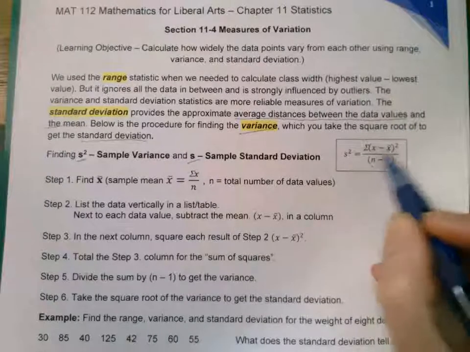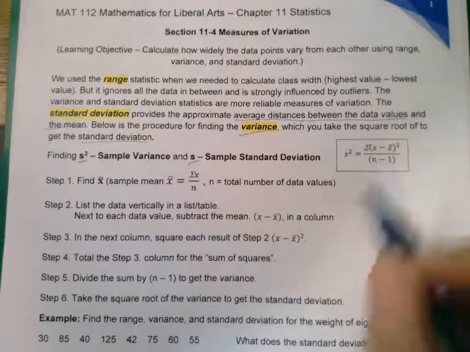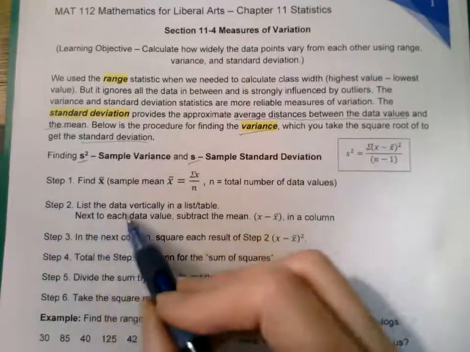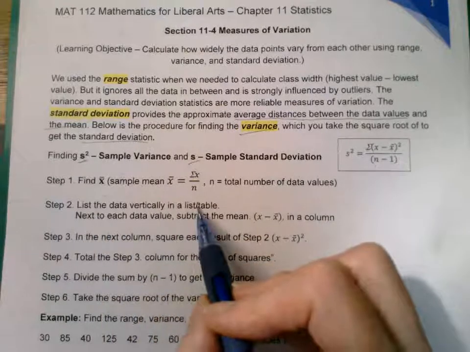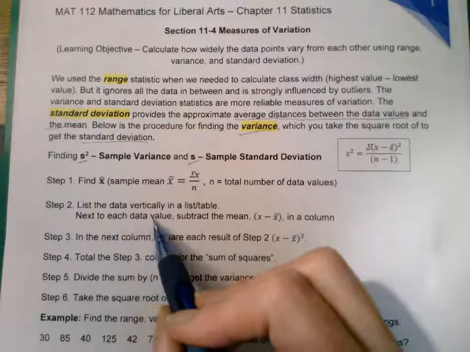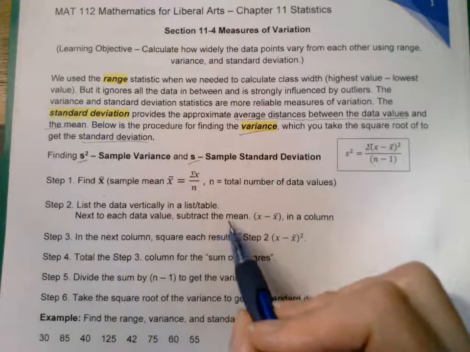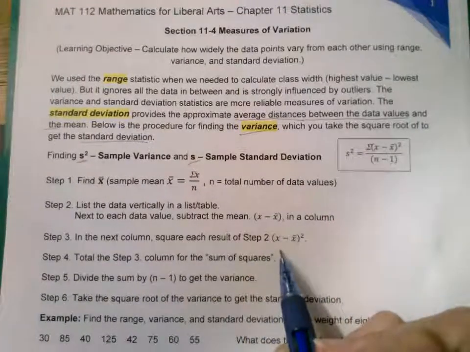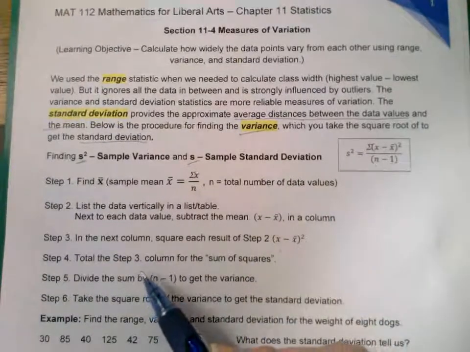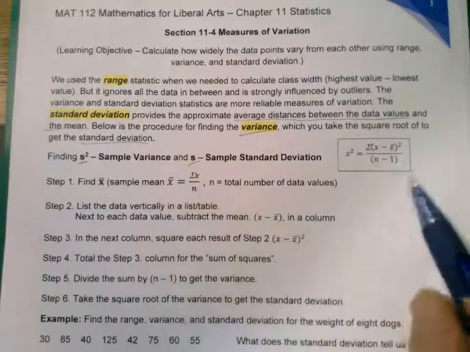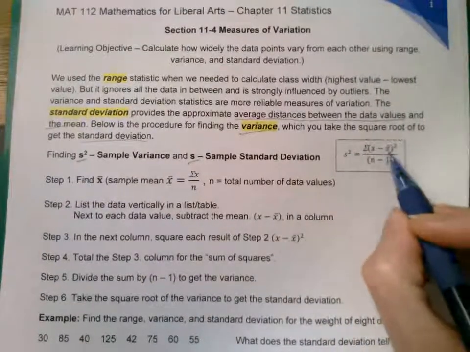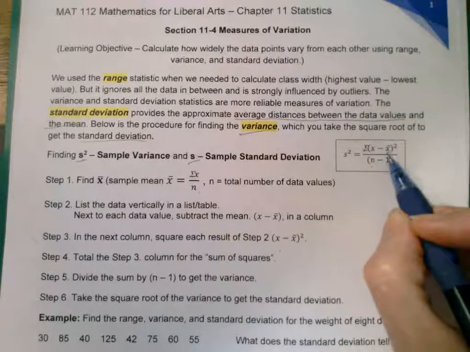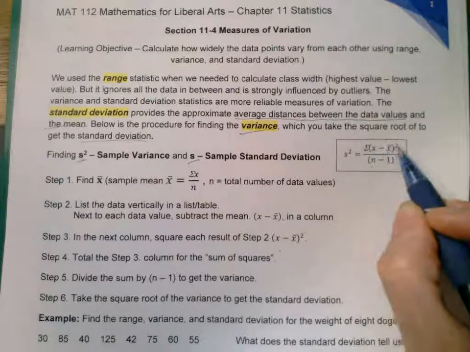Okay, so the easiest way to do these is in columns. So we'll do that at the bottom. List the data vertically in a table or list. Then next to each data value, you're going to subtract the mean. And then we're going to square it and get the sum of the squares. So notice where the parentheses are in this. This is the sum of all of these numbers squared. So remember, the sum is at the end after you square them.